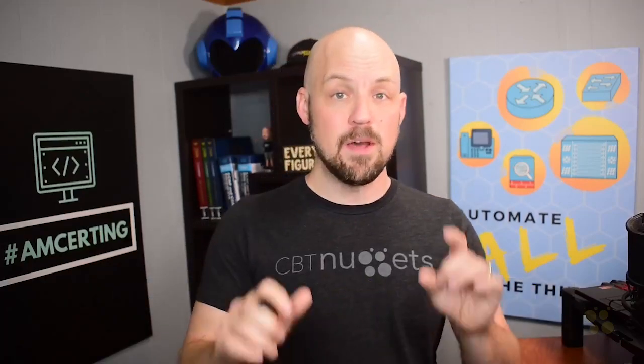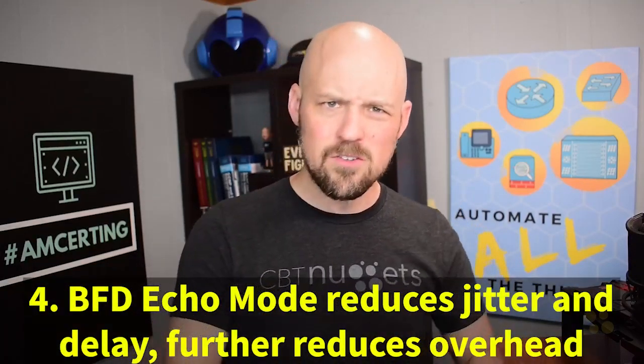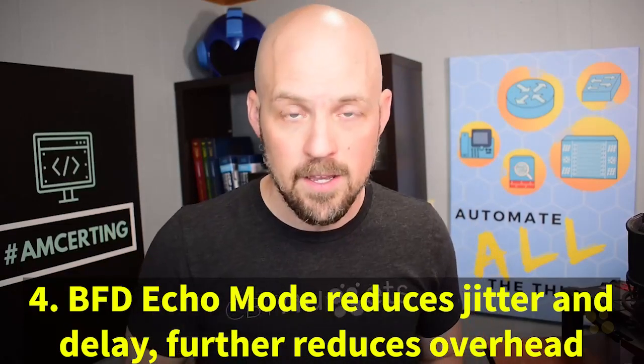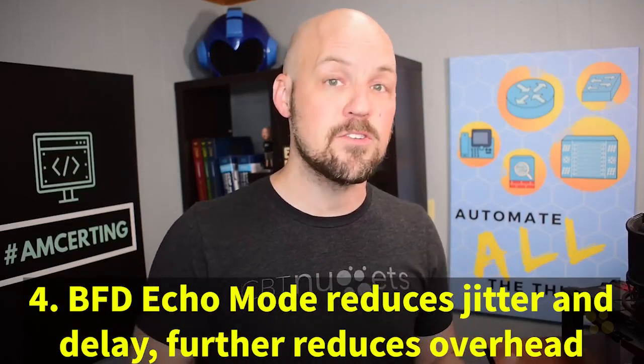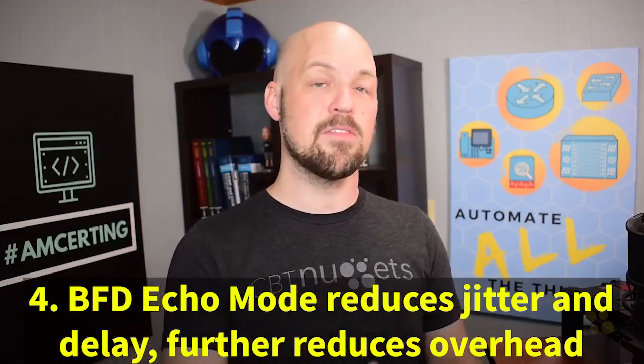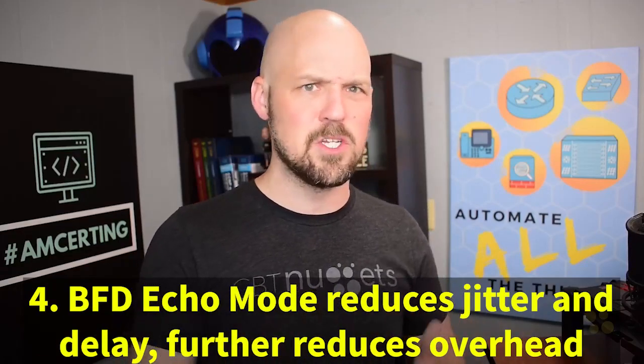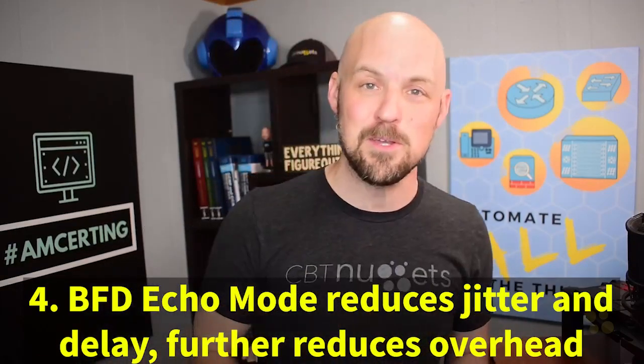And keep in mind that we want to make sure echo mode is enabled. In most cases, it will be enabled by default, but it's something to check. And echo mode is going to further reduce any uncertainty in processing that's going to happen on the CPU side. When I say uncertainty, I mean jitter and delay and such that's caused by the CPU processing on the other side. I hope this has been informative for you.